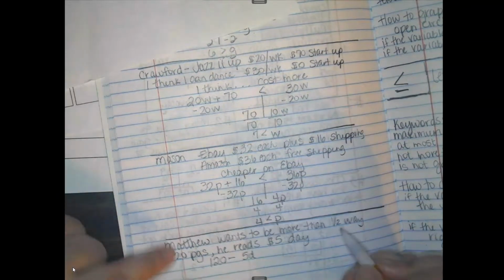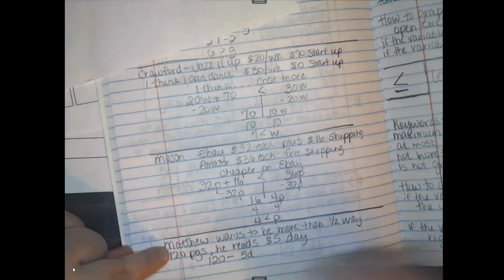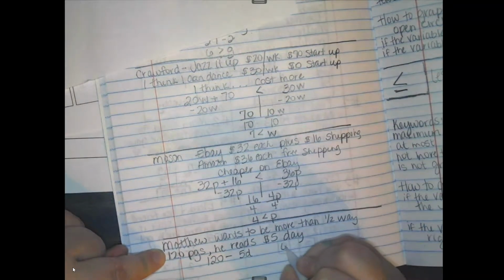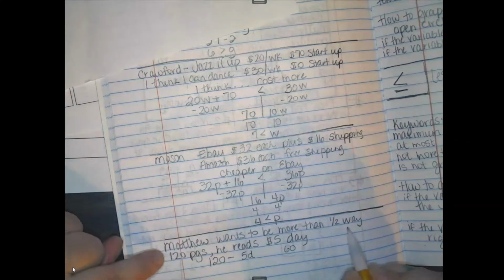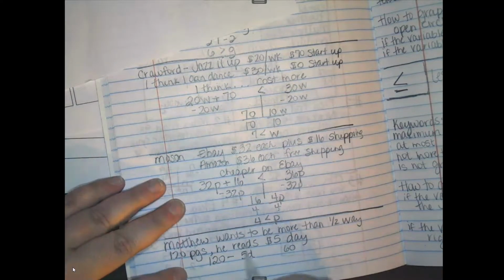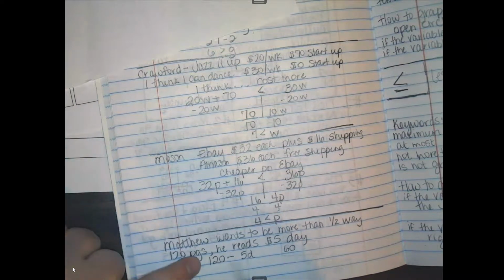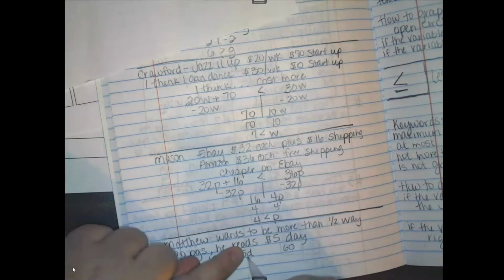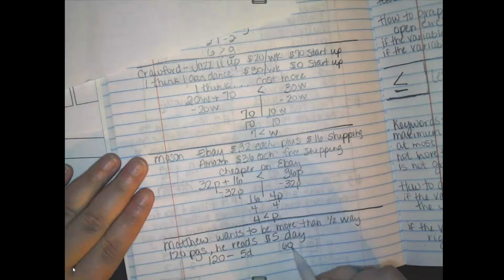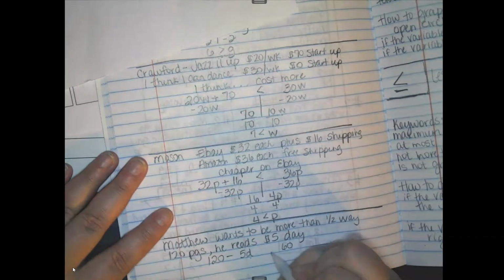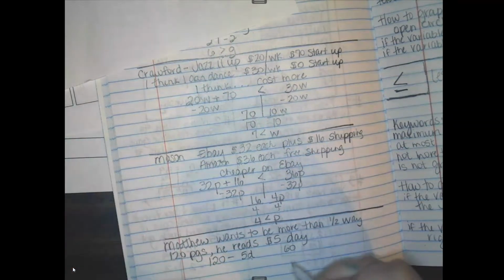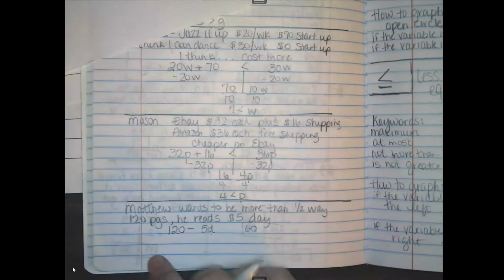Now, his goal is to be halfway. So what is halfway to 120? 60. And he wants to be more than halfway. So this is how many pages he's read, or how many he has left to read, and this is how many is halfway. He wants, oops, sorry, my whole page is all mixed up.